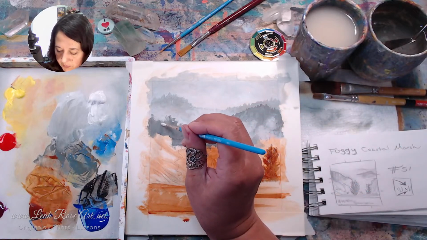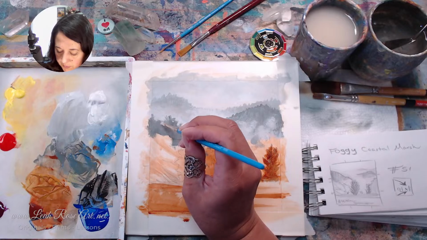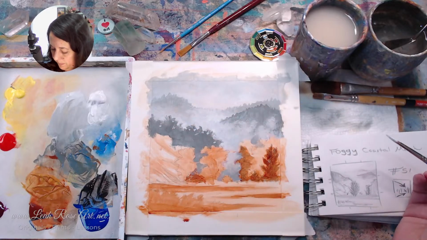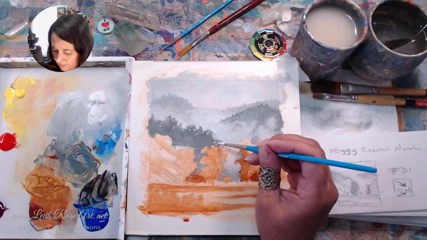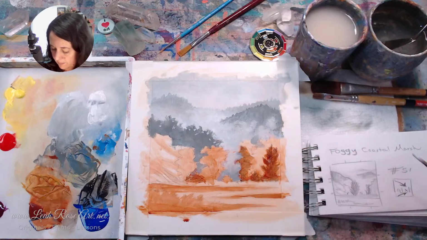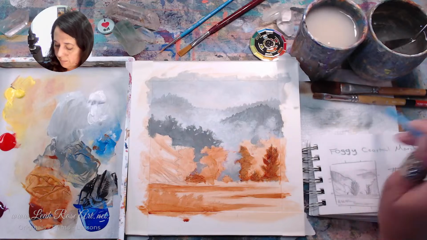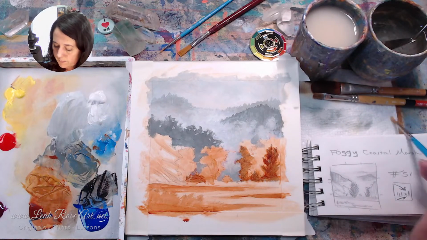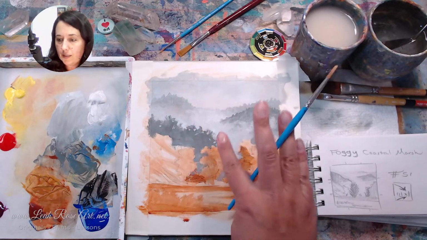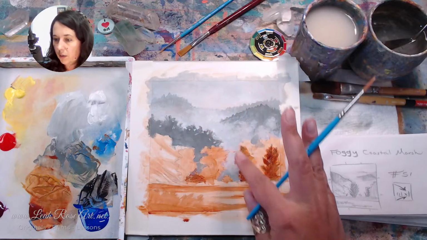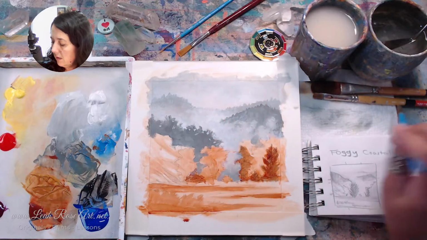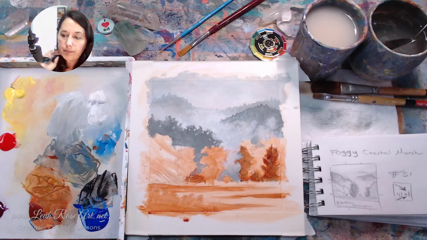Negative shapes in these mid-ground trees. I think I'm ready to move up another layer. When this all dries, I'm going to hit this central area with a clean, thicker white.